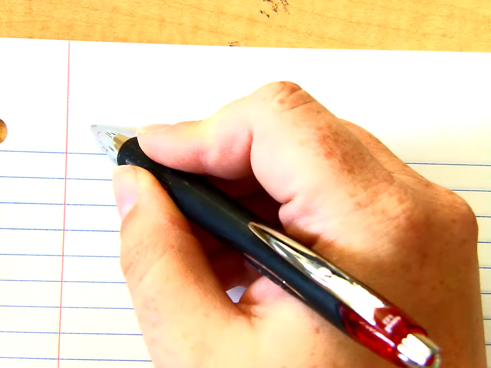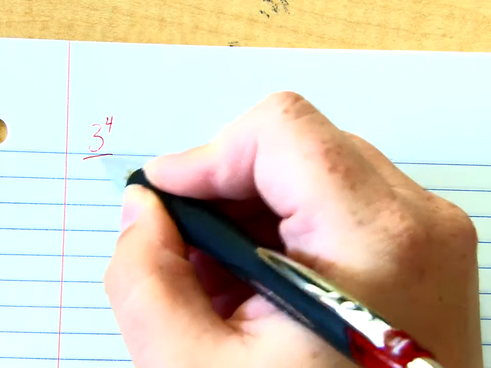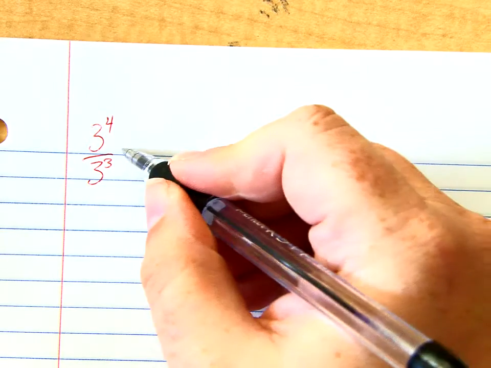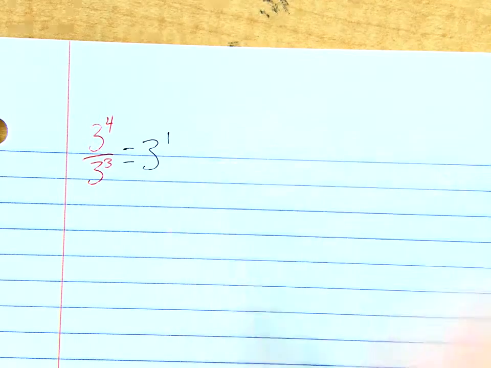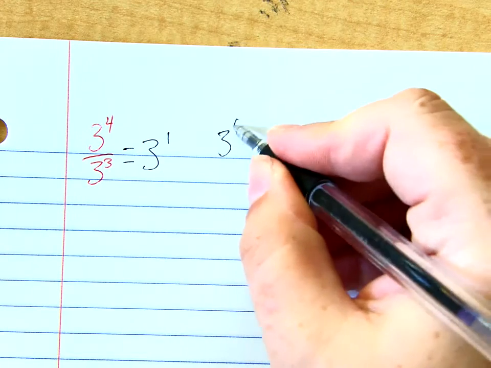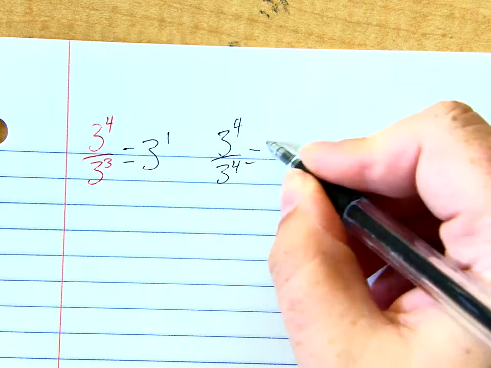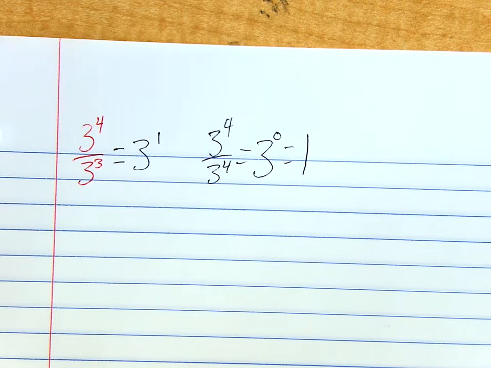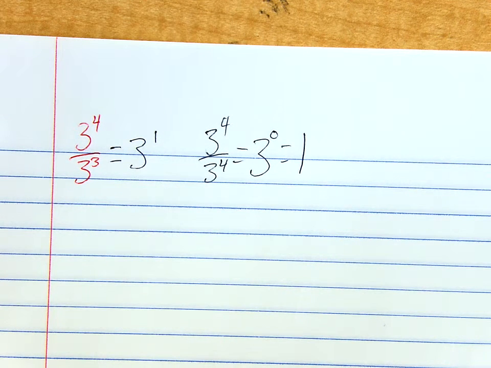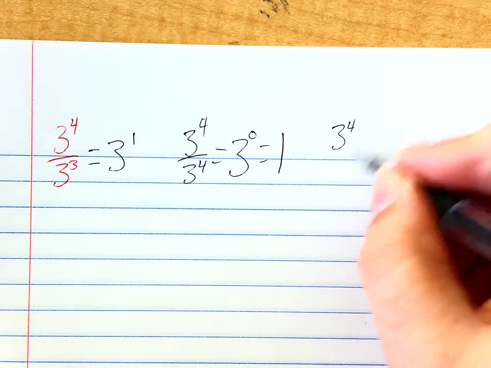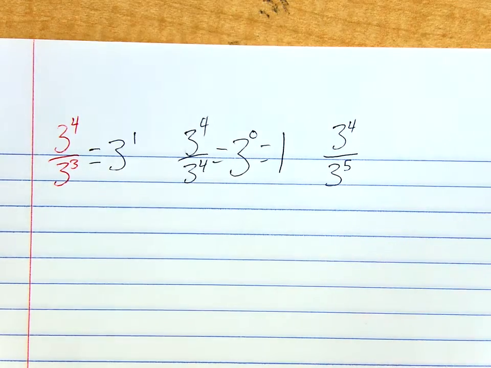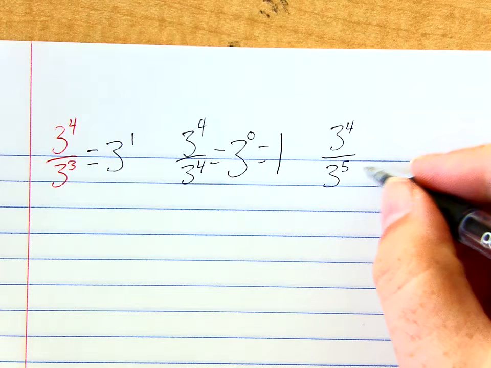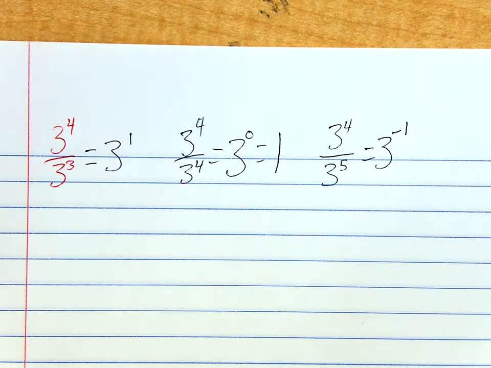Let me go back to what I was saying before. Remember how if I had 3 to the 4th over 3 to the 3rd, what did that get us? It was 3 to the 1 because we subtracted those exponents, right? And then we went to 3 to the 4th over 3 to the 4th, and that's how we got 3 to the 0. But since it's the same thing top and bottom, we talked about how that's 1, right? Well, what happens if I keep going and I make the 1 in the denominator bigger? So what if I had 3 to the 4th over 3 to the 5th? So this is 3 to the -1 power.